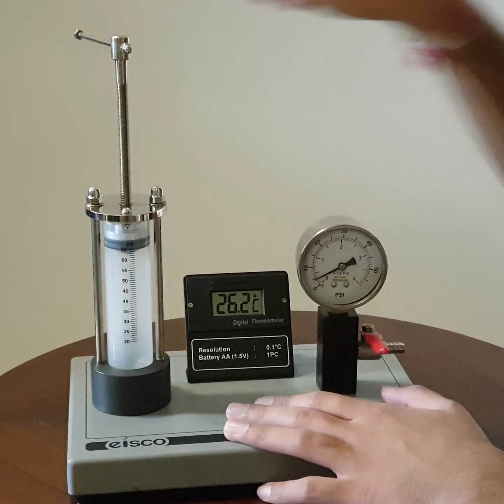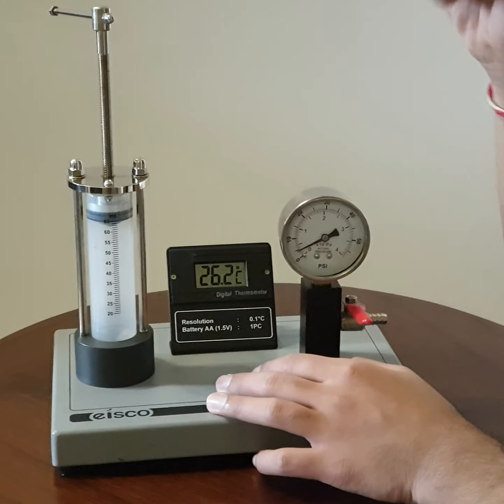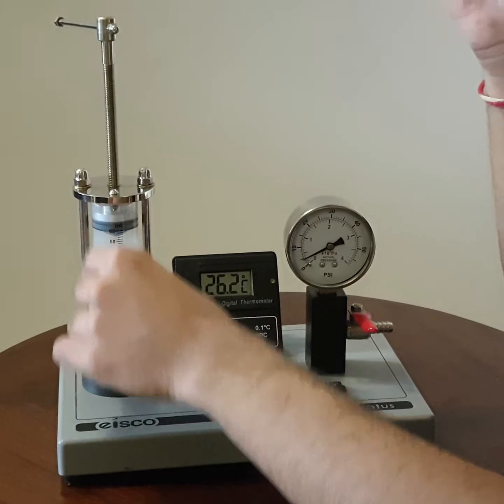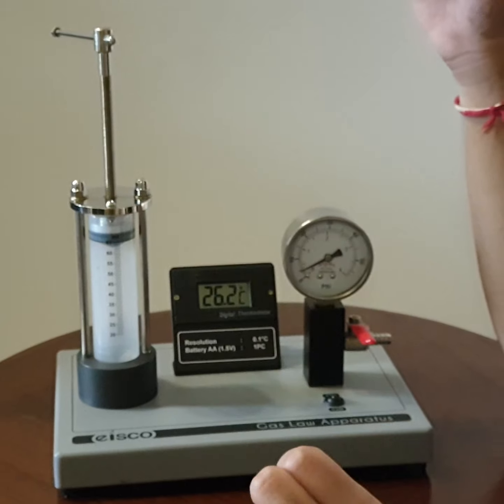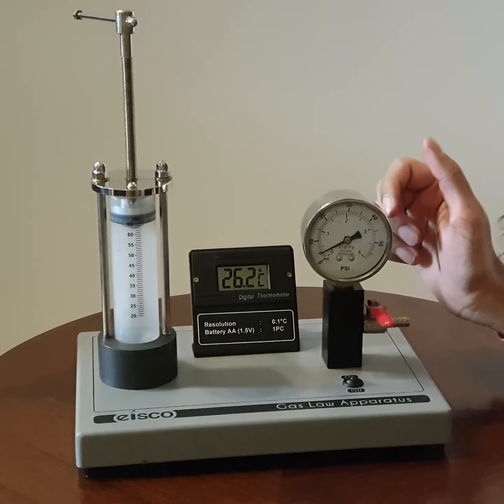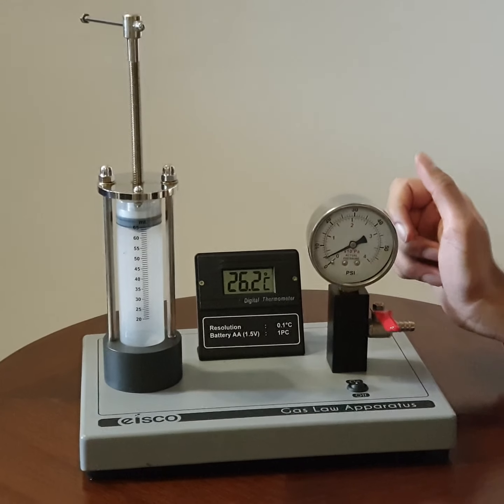Again, like when increasing the pressure, the piston gets a little hard to pull up at the end because of the low pressure built inside, which is pulling on the piston to decrease the volume. And now the pressure is about 0.4 atmospheres.